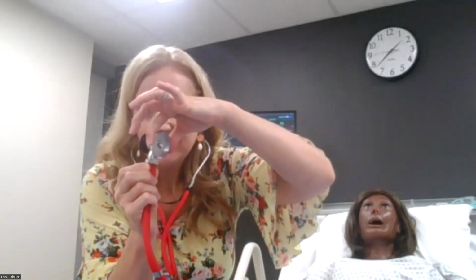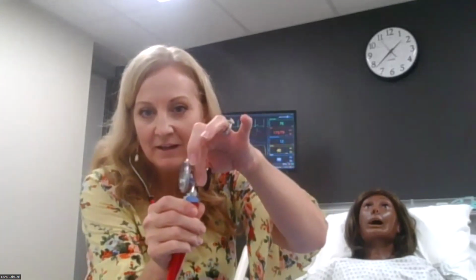Okay. So you just put that in there and then lightly touch this because it's loud. Okay. Then when I want to use the diaphragm, I use this large side. When I want to listen with the bell, I have to turn this. I don't know if you heard that little click, but now I can hear with the bell. I'm going to turn it again. Hear that little click, and you can feel it settle into place. Okay, so that's that type of stethoscope.